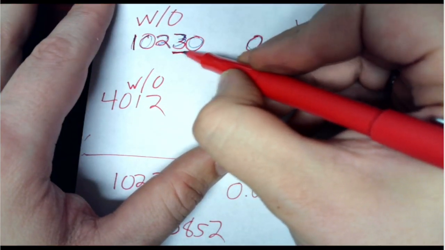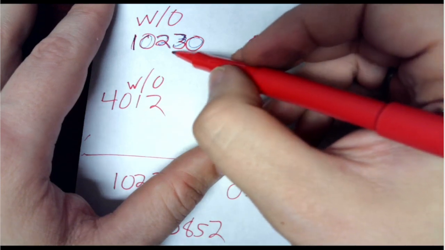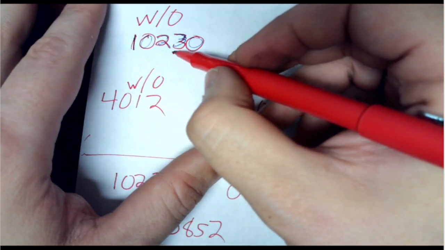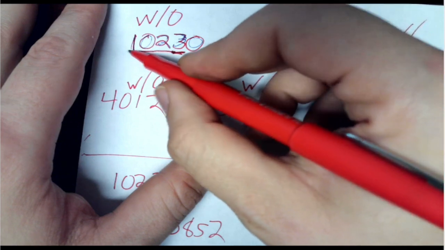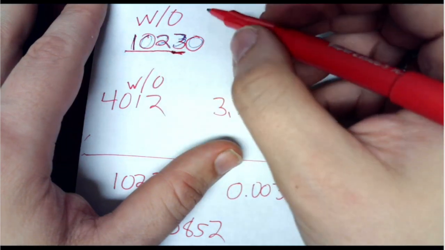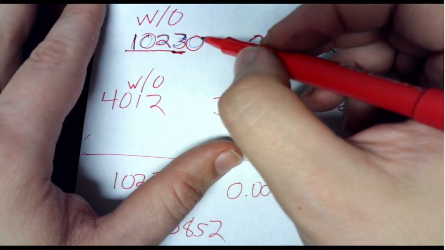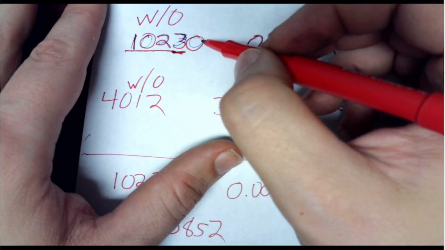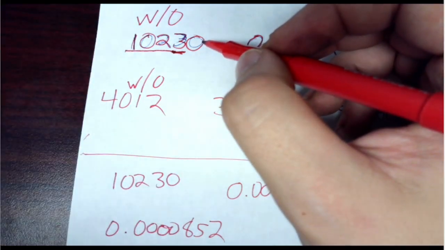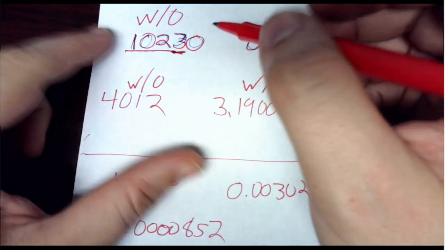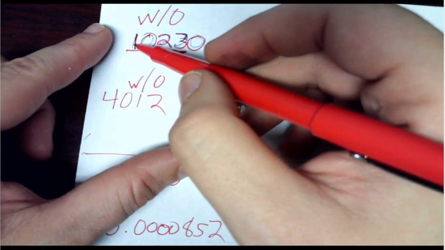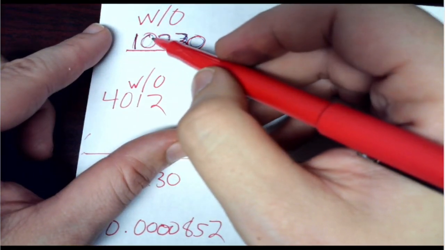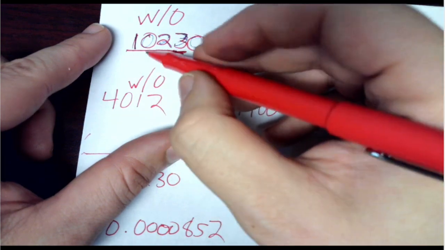In this case, it's 3. And every number to the left of it is considered significant. This 0 still means something. It just isn't significant, quote unquote. So in terms of reliable digits, we have 1, 2, 3, 4.